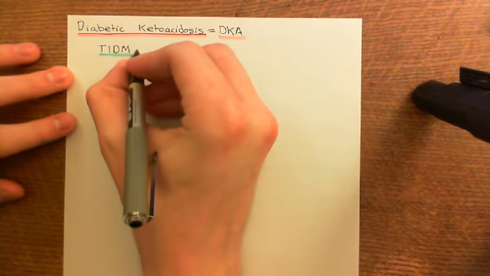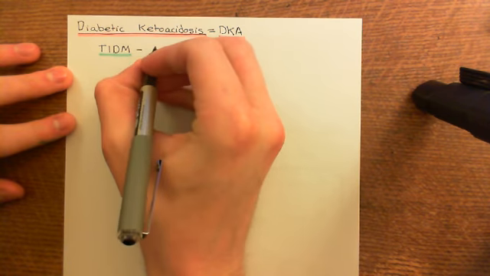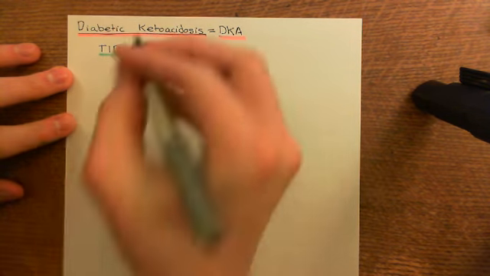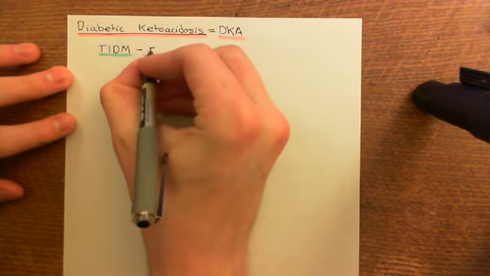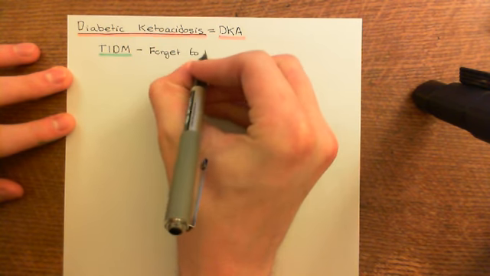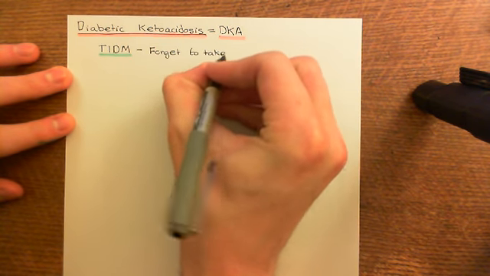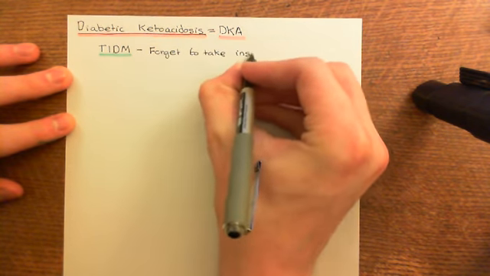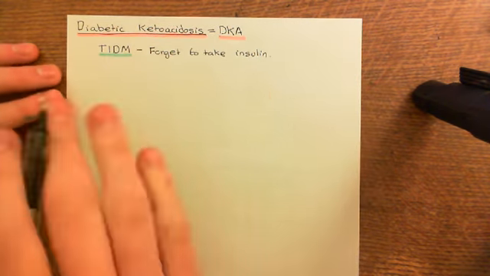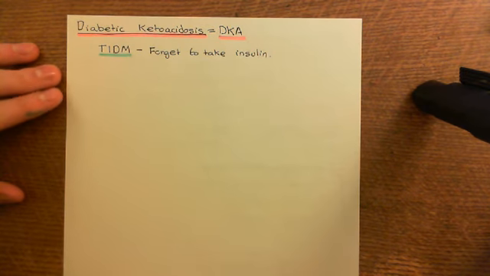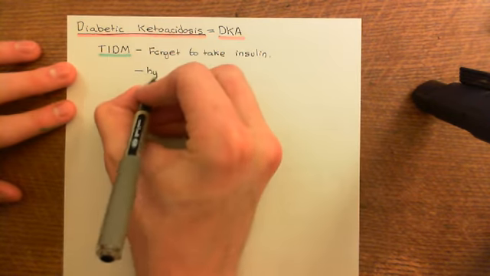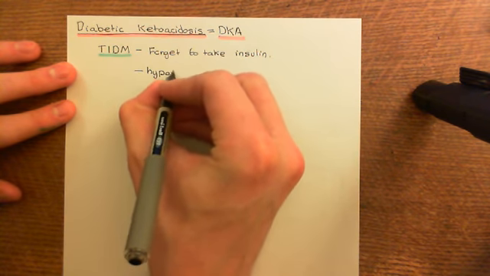Generally, however, it is in type 1 diabetes mellitus, so this is where I'm going to focus on. Typically what happens is someone forgets to take their insulin. Then insulin levels within the blood go down and down and down as the insulin that was in the blood from the previous injection of insulin is degraded. So you get hypoinsulinemia. Insulin falls through the floor.